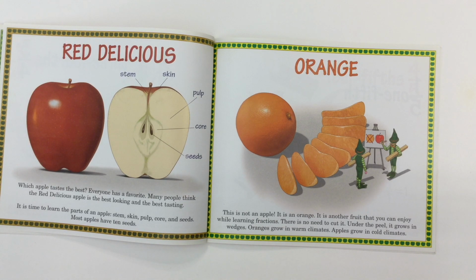Orange. This is not an apple. It is an orange. It is another fruit that you can enjoy while learning fractions. There is no need to cut it. Under the peel, it grows in wedges. Oranges grow in warm climates. Apples grow in colder climates.